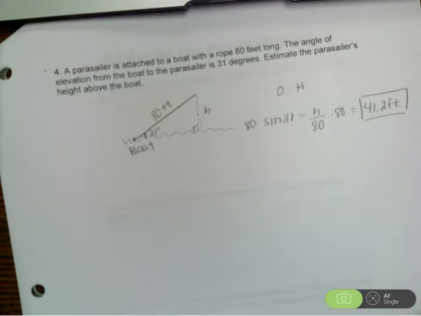I know a lot of you don't go parasailing in your free time here in the great state of Missouri, but if you do, that would probably make sense.